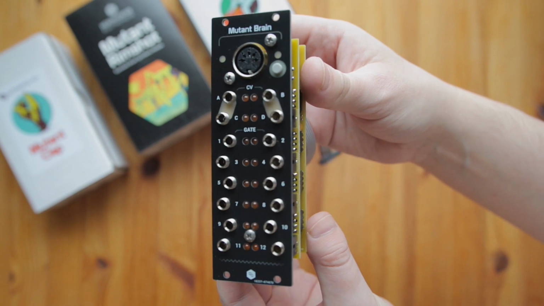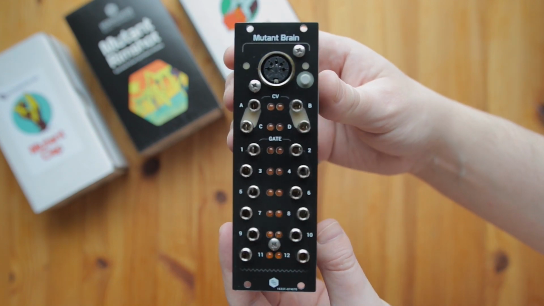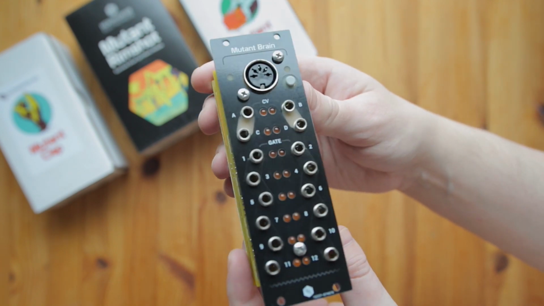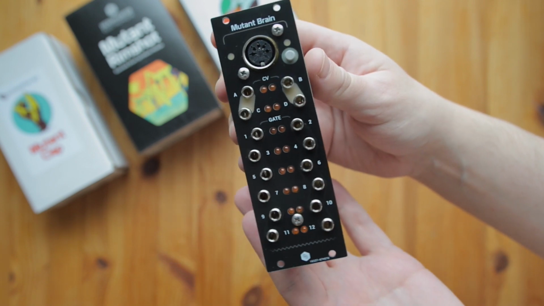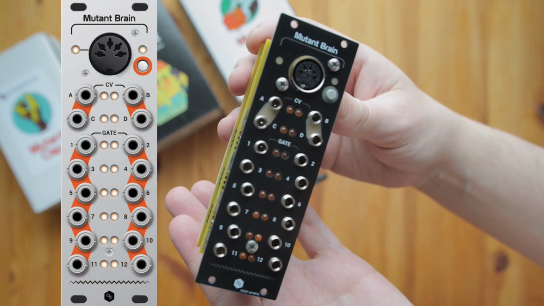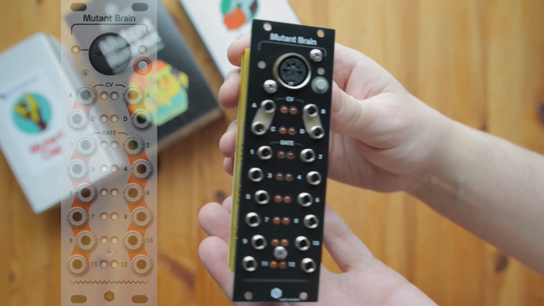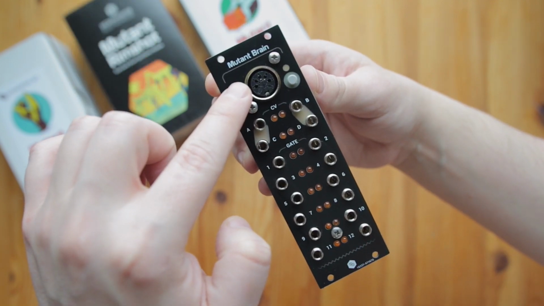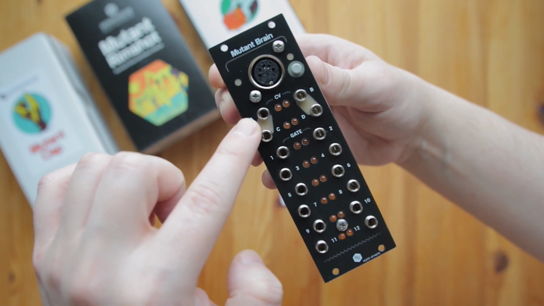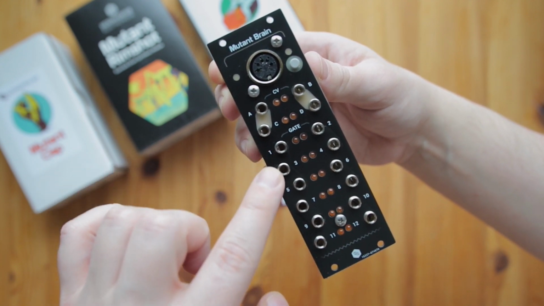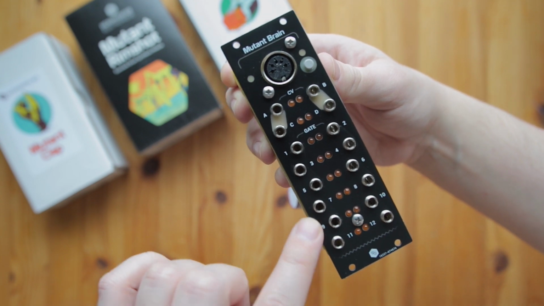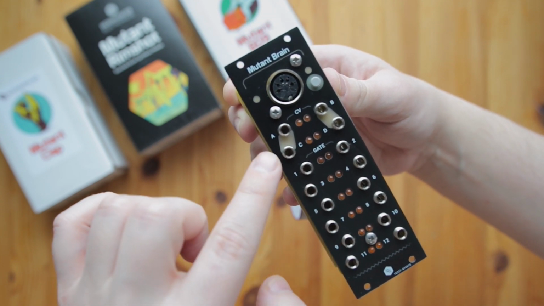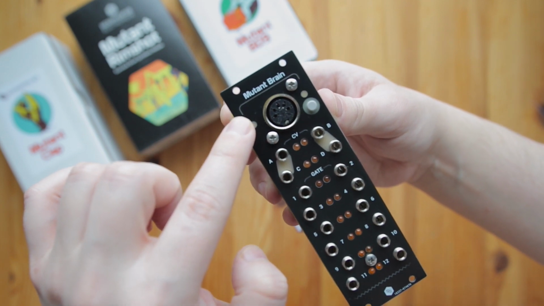So in order to control the eurorack with a hardware sequencer like the Digitakt or a computer, I'm using this new Mutant Brain from Hex Inverter Electronique. And this is a prototype, so the finished version will look a little bit different. But what you've got here is a MIDI input, 4 CV outputs as well as 12 gate outputs. And all of the outputs are configurable, so you use a web application to set them up to do various different things, so you can save different types of presets.